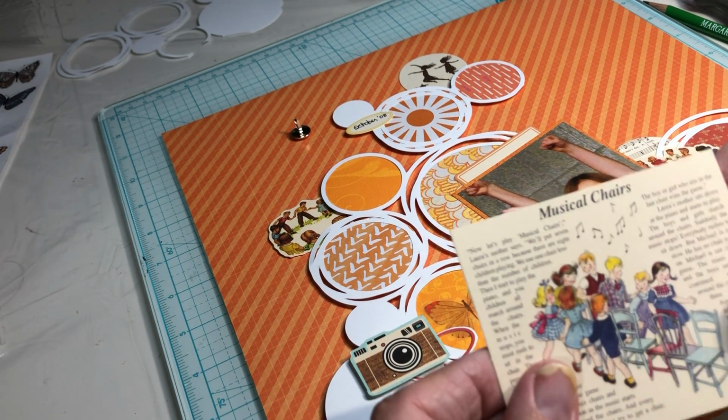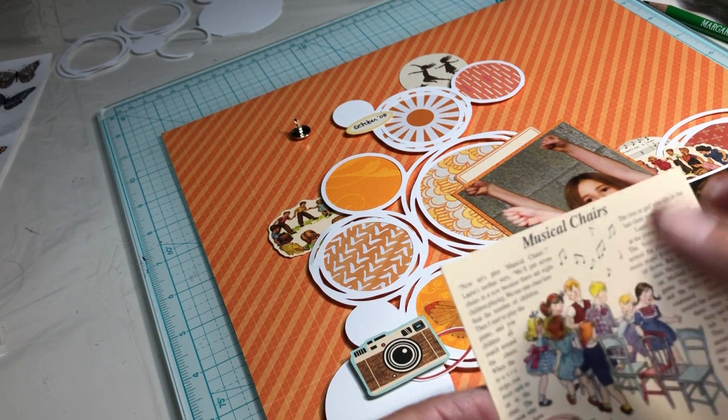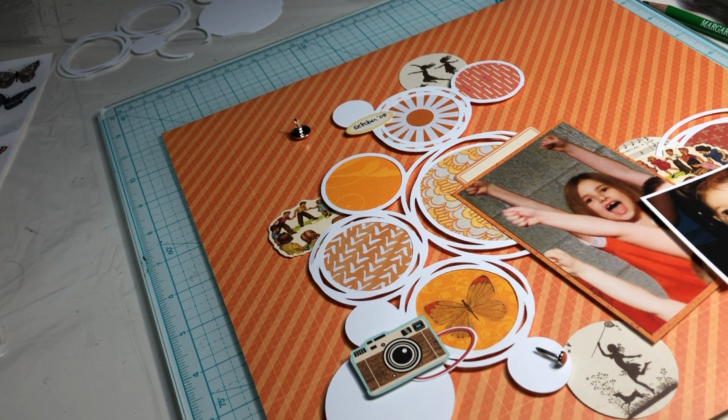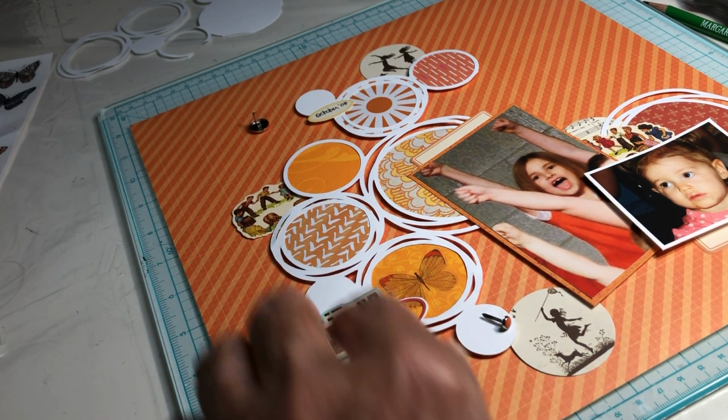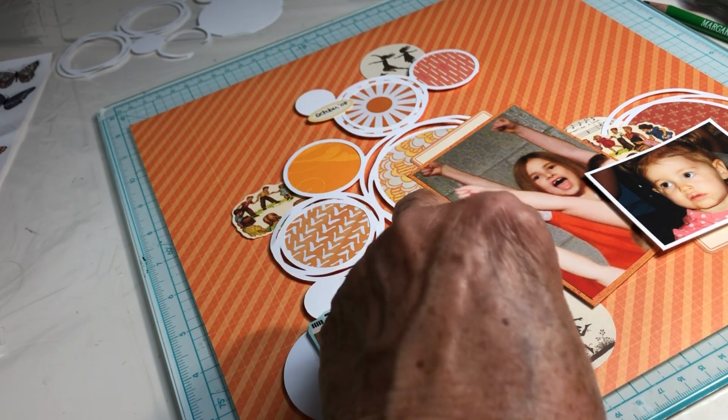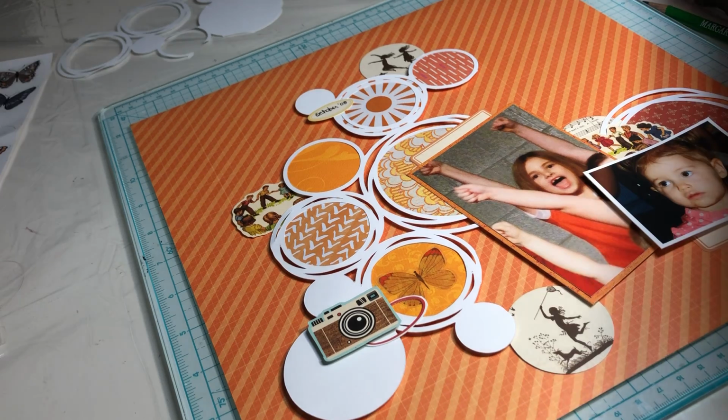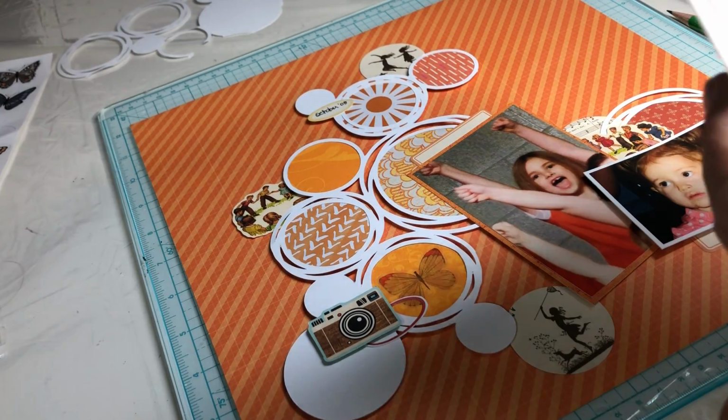And I had thought of using it, but I think I'll save that for a birthday page I have coming up. So that's pretty much everything that I'm going to do now, except the title, and then I have a rub-on.